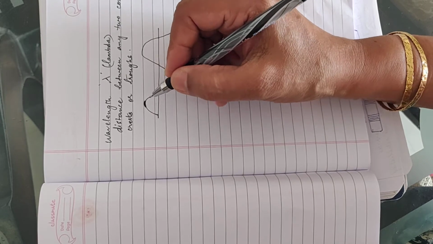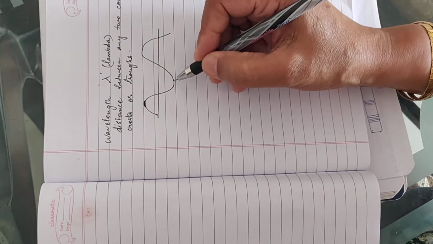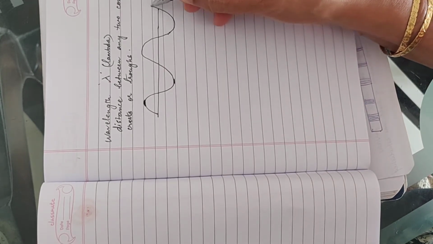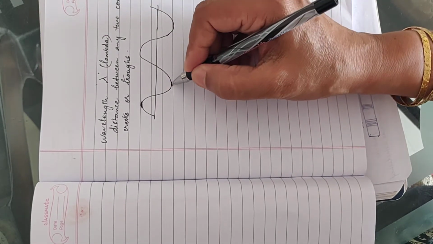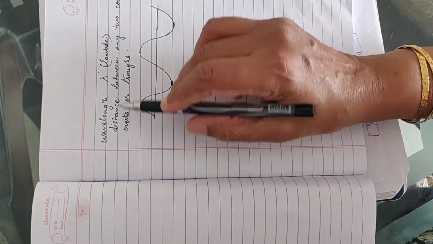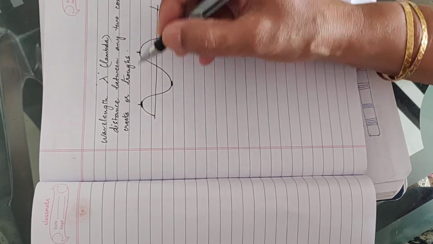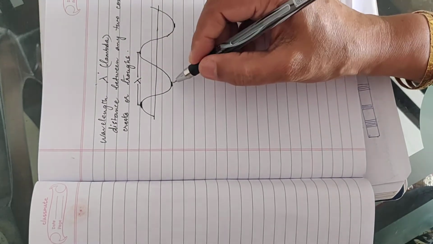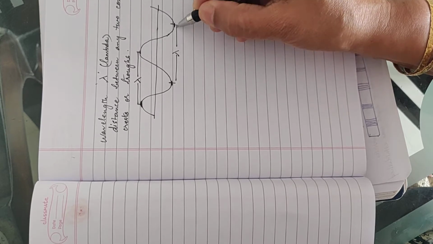The region above the axis is called a crest, and the region below is called a trough. Now this is a trough, this is a trough, this is a crest, this is a crest. So the distance between any two consecutive crests, that is between this and this region, is called wavelength. In the same way between two troughs, this is also called wavelength.